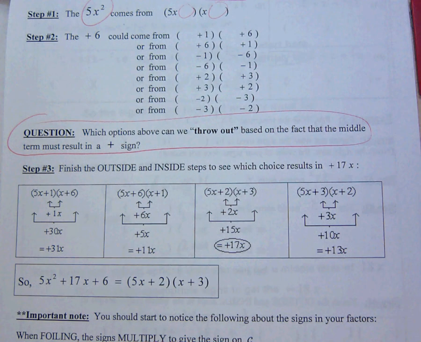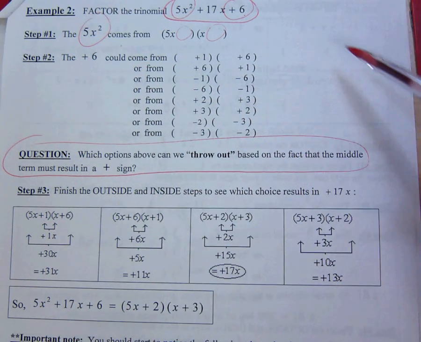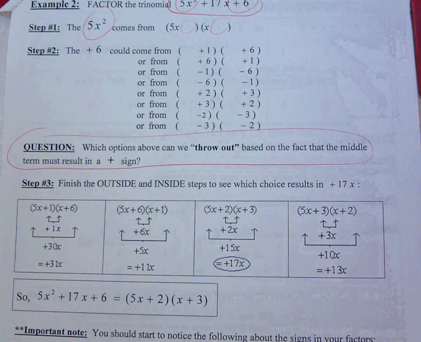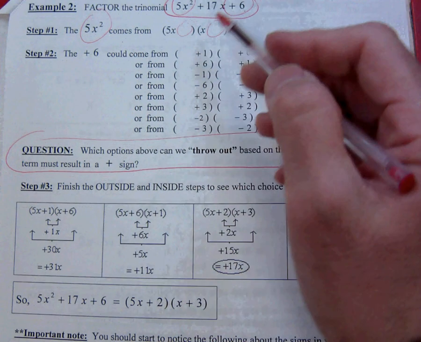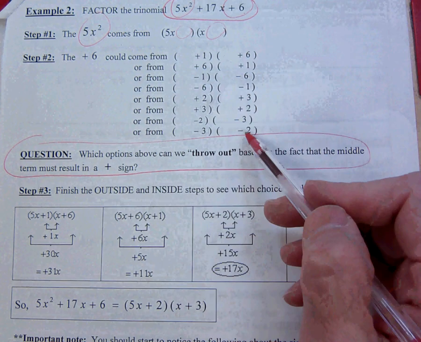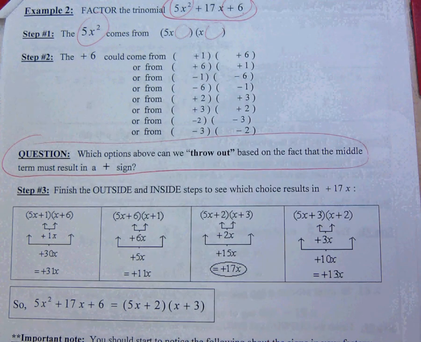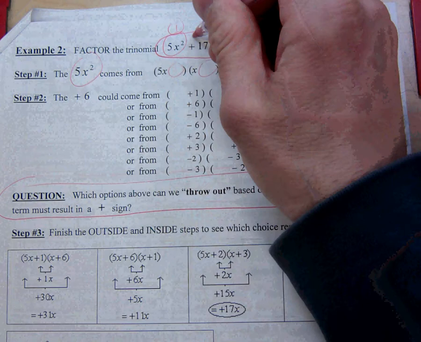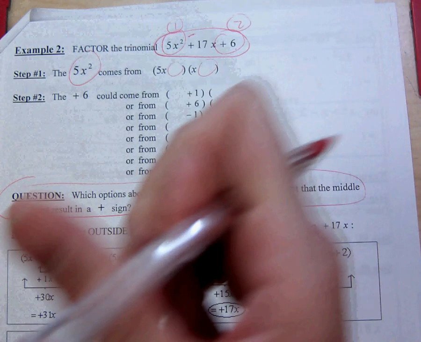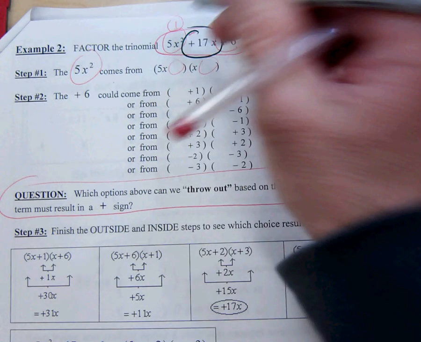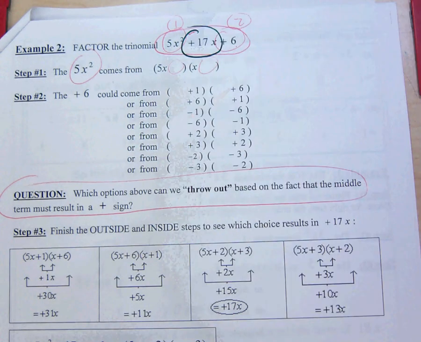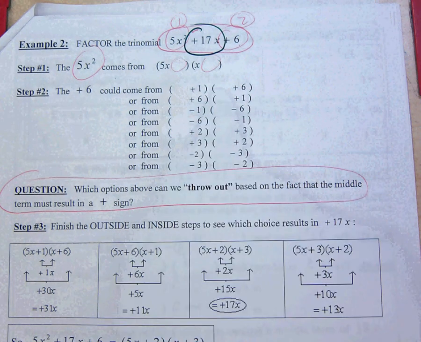Which options above can we throw out based on the fact that the middle term must result in a plus sign? All right, so again, it's going to be one of these combinations if it works, right? Now, when you multiply the inners and the outers and add them together, you have to end up with a plus 17. So what's the only way that's going to happen? If they're both what?